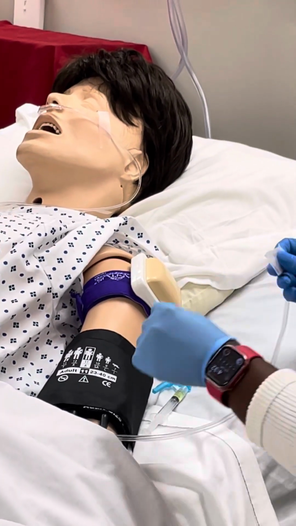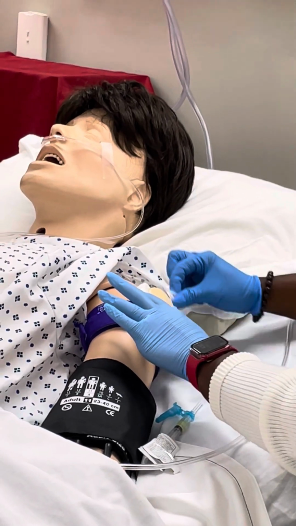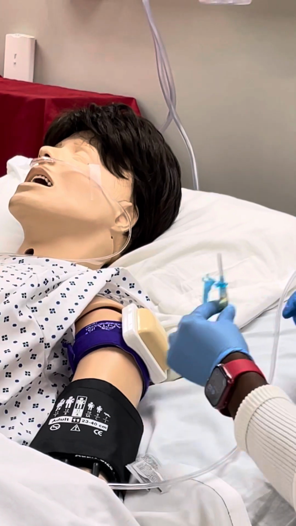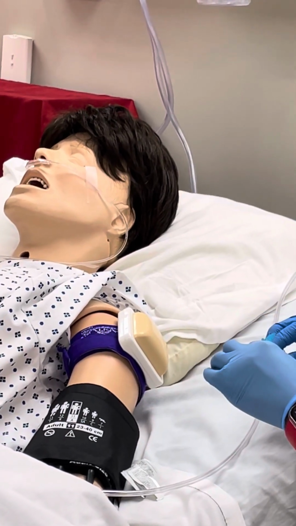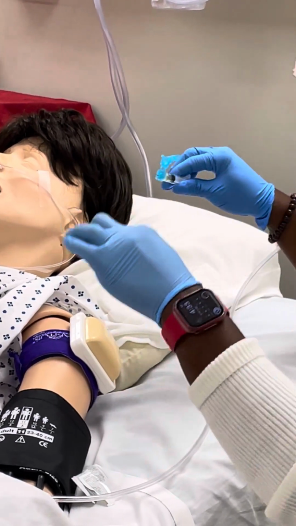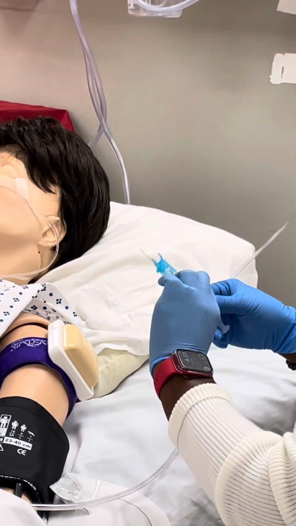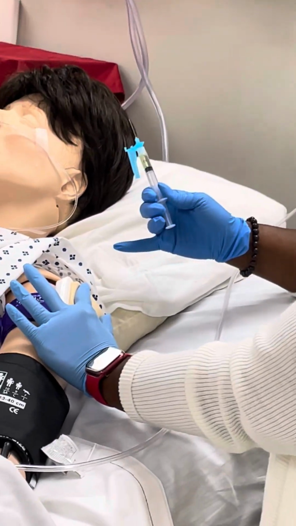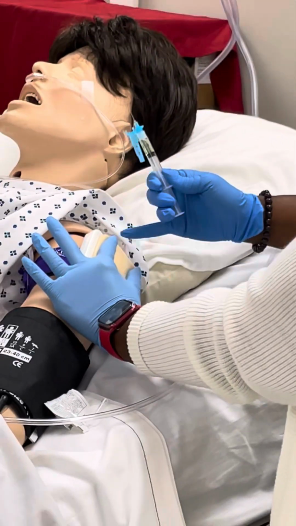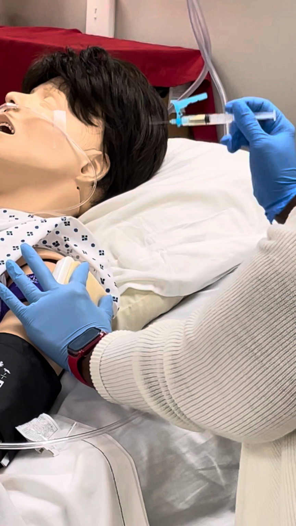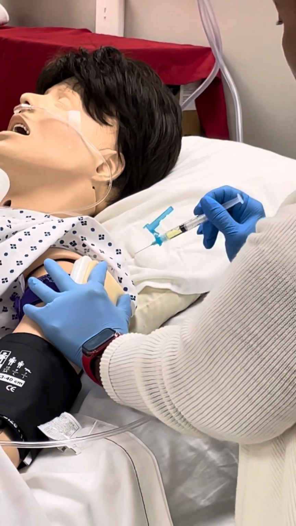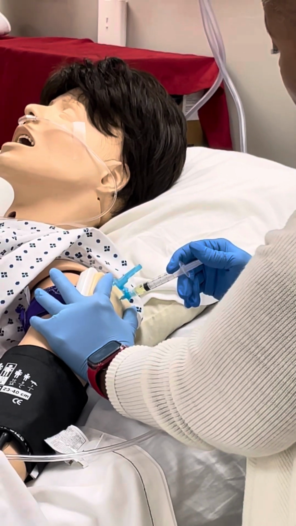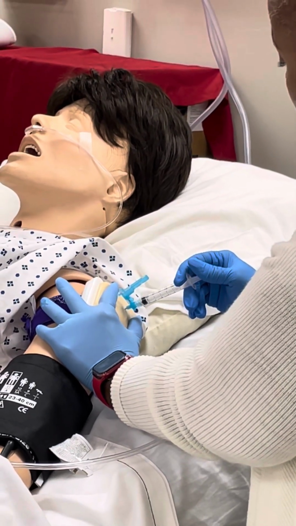So now I'm going to clean the area. I'm going to allow it to dry. Pull away. And I'm going to do my Z-track because I have my area that I know I'm going to do my measurements with. Based on that, I'm going to do my Z-track. All right, Mr. Holmes, you're going to feel a slight sting, and I'm going in at a 90-degree angle. Release.